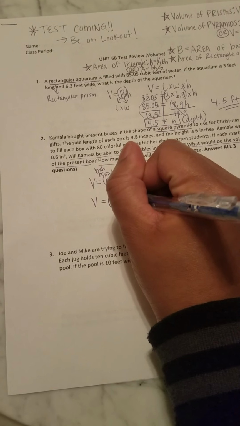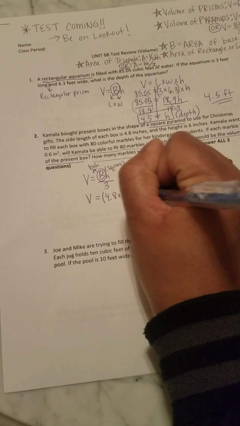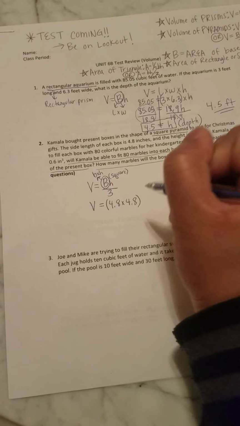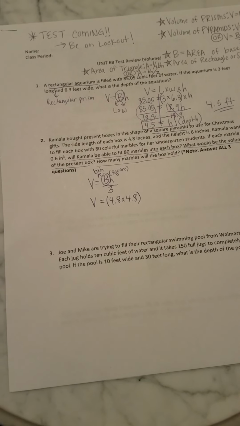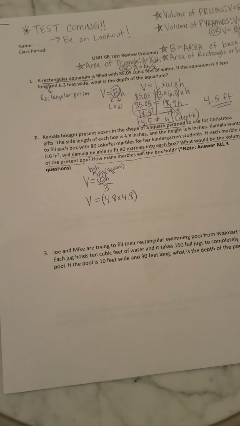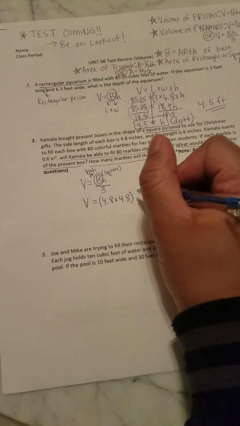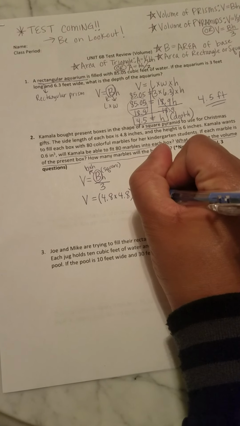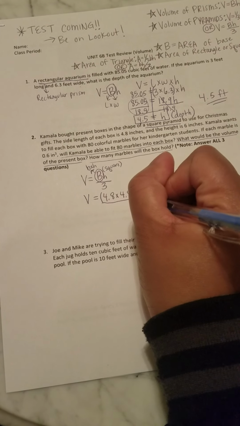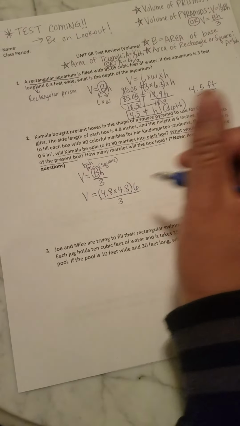So it's going to be 4.8 times 4.8 because my base and my height of my square are the same. Then it's going to be multiplied by the height of the pyramid, which is 6. And then don't forget you got to divide by 3 because it's a pyramid. All right. We're going to go ahead and solve.